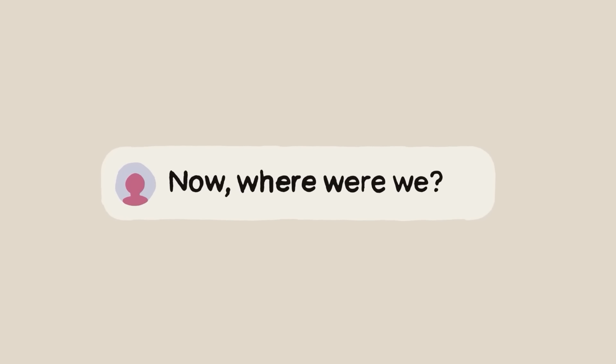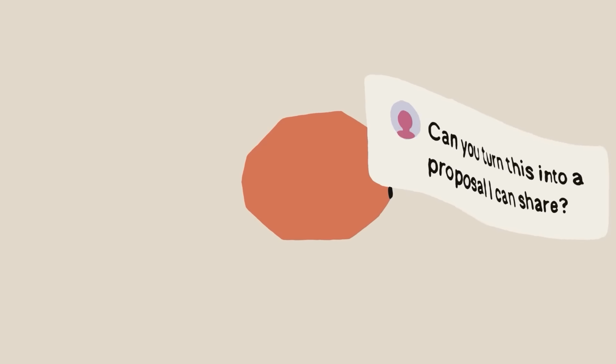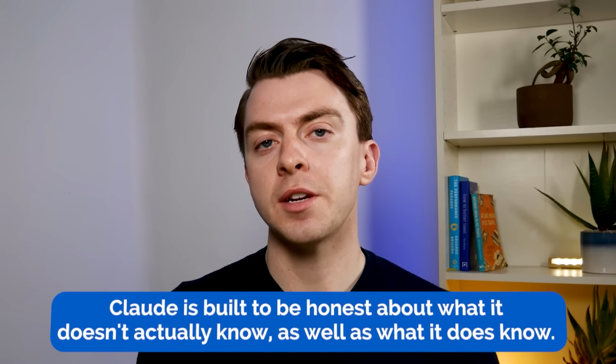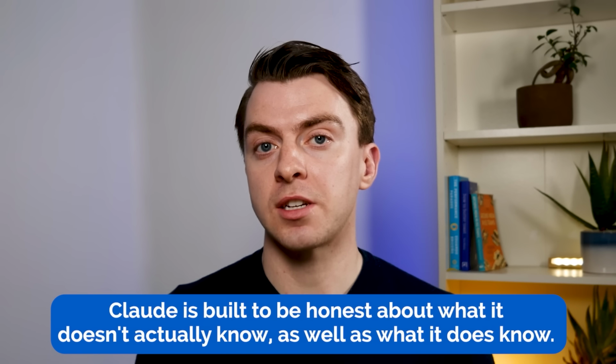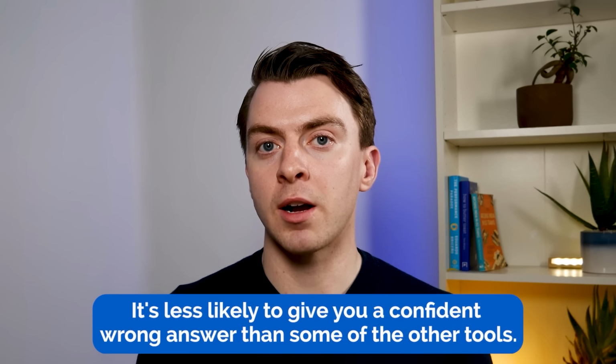Claude is essentially Anthropic's AI assistant. So it's Anthropic's version of ChatGPT, Gemini, Copilot, Perplexity, any of those AI assistant tools. Anthropic is an AI safety company, and that distinction matters in practice. Claude is built to be honest about what it doesn't actually know as well as what it does know. It's less likely to give you a confident wrong answer than some of the other tools. For work you're actually relying on, that difference is quite significant.